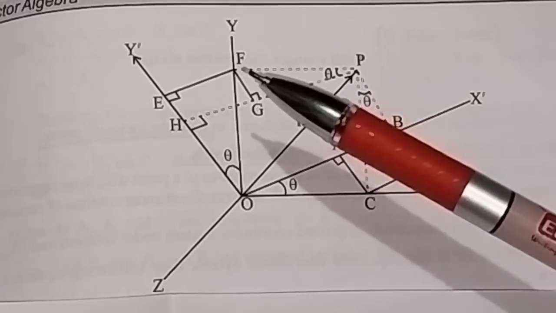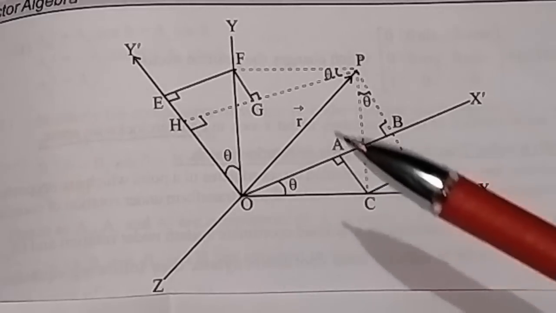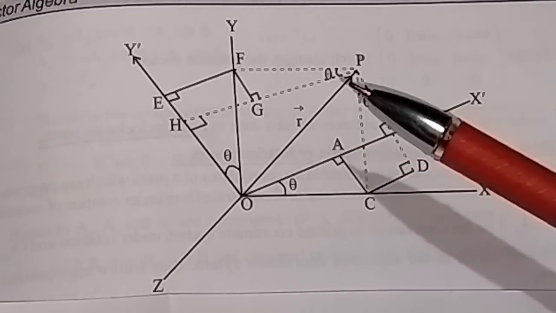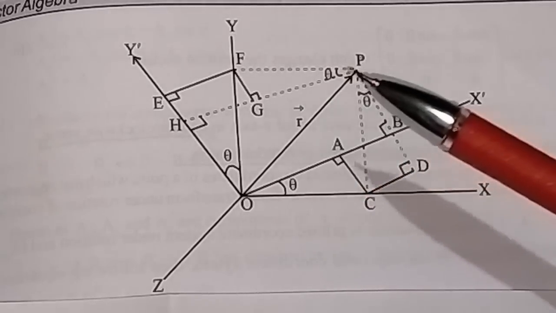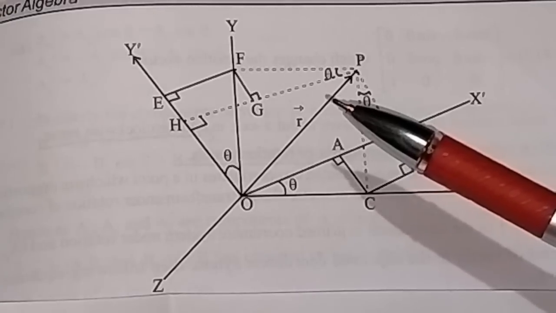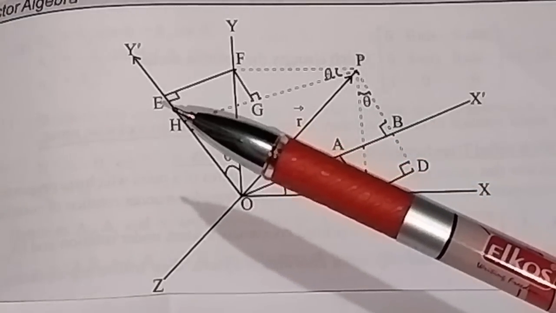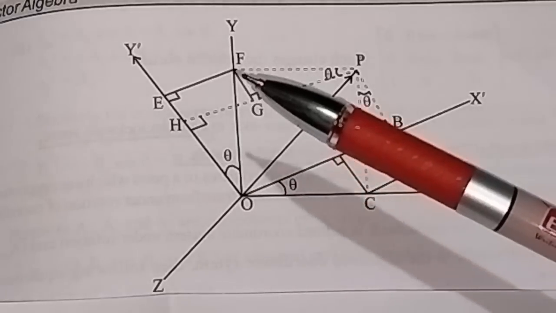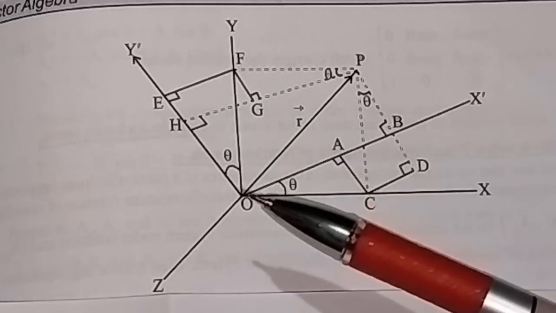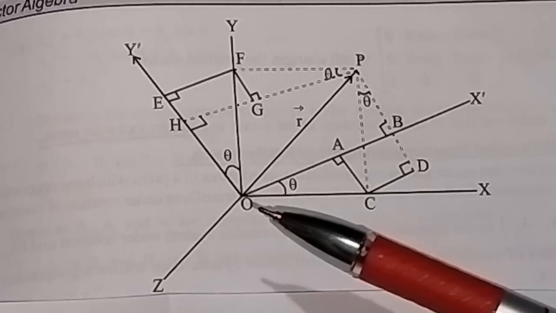Because you see FP is equal to x. This value is x, and this is theta. So in this right angle triangle, FG will be equal to x sin theta. What will be OE? You can find out the value of OE in this right angle triangle. OE will be equal to y cos theta.